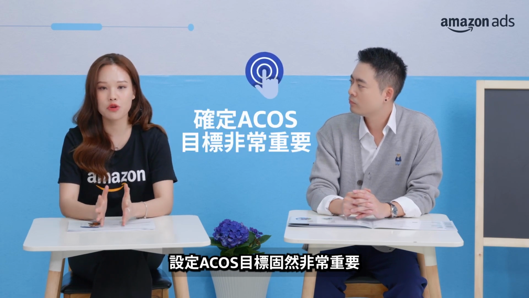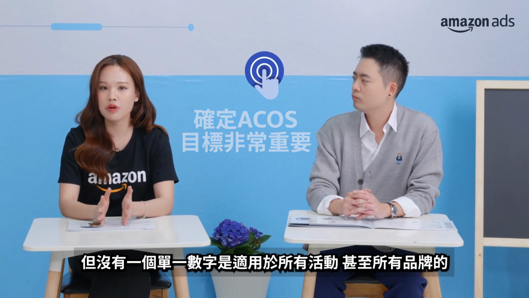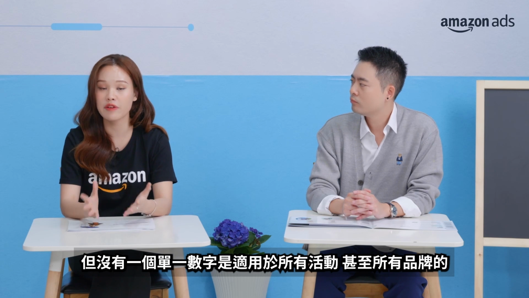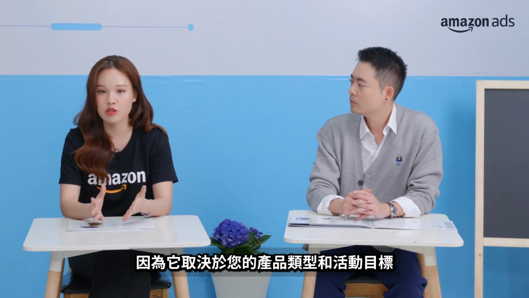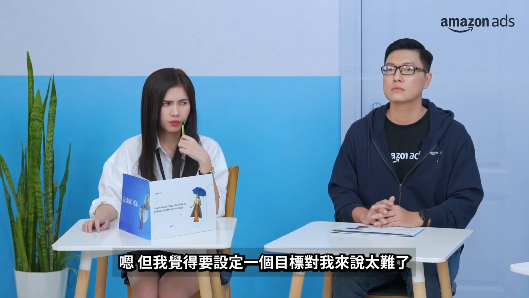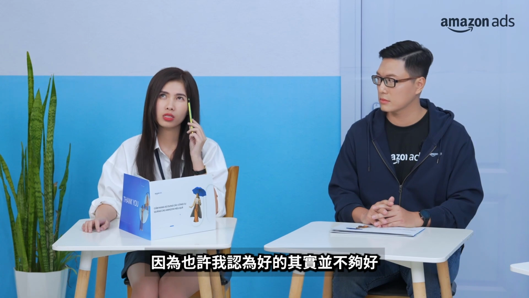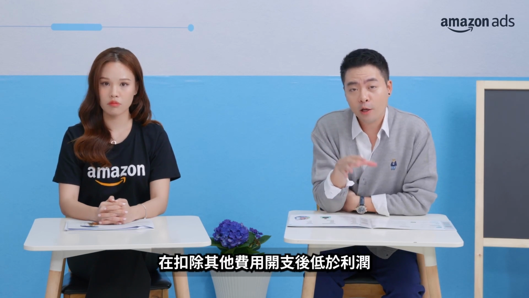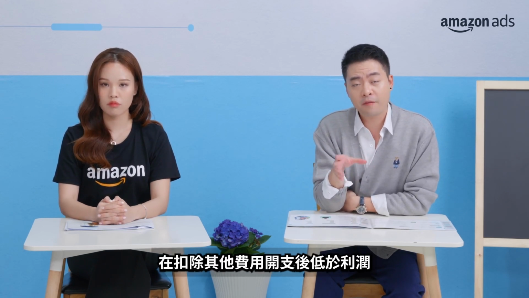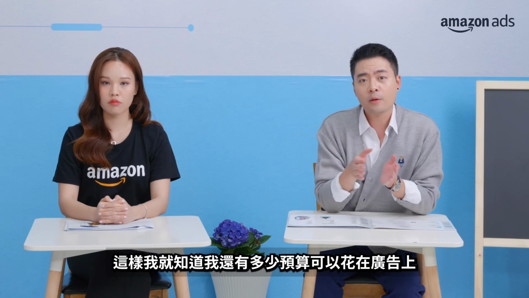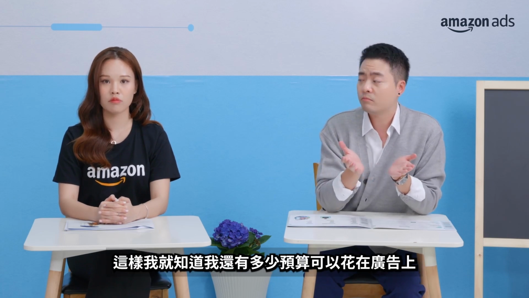It's a very good question. So while it's very important to set your ACOS goal, no single number is applied to all campaigns or even for the brands because it depends on your product type, campaign goals, or even the maturity of the product. But I think it's too difficult for me to set a goal because what I think is good might not be good enough. Actually, what I use is profit. If my ad spend is lower than my profit after expenses and fees, then I'm making money. So I know how much I have left to spend on ads.